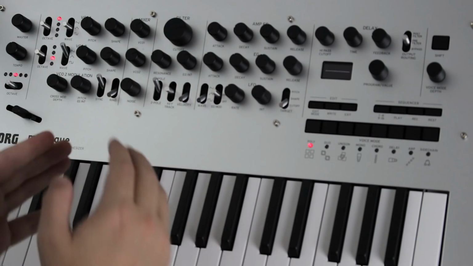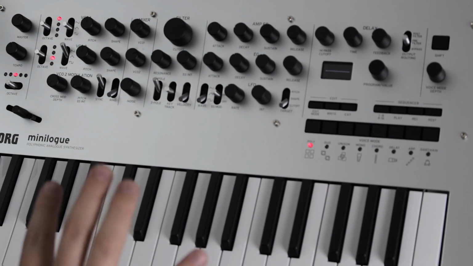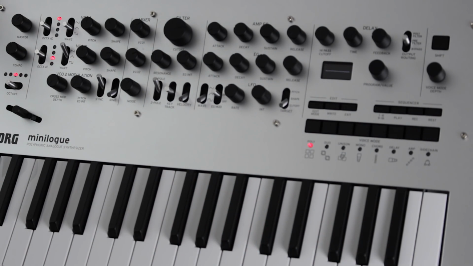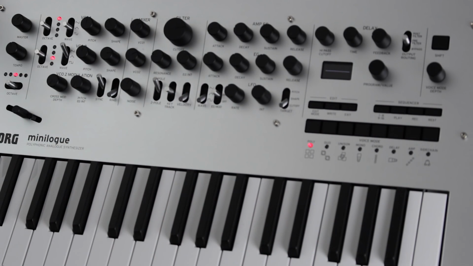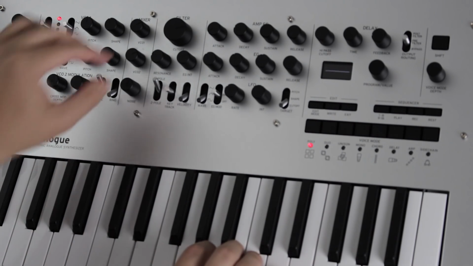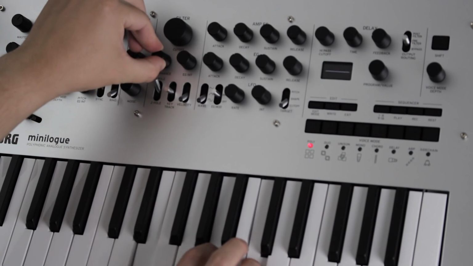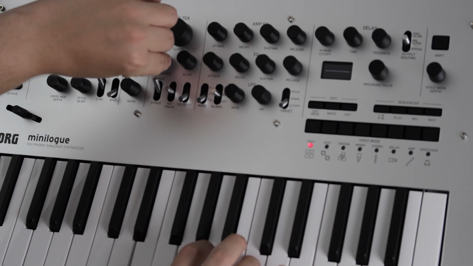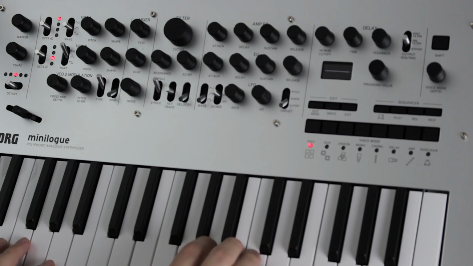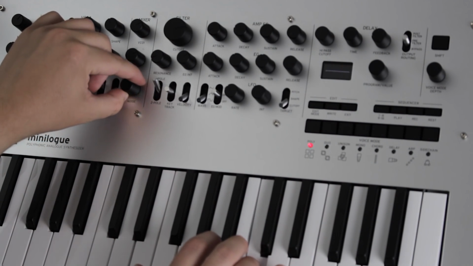One thing with the resonance button here is that on the Minilogue, and this is different from other synthesizers, when you use the resonance button, you lose some of the body of the sound. Let's listen to it like this. I like this kind of plucky sound. We can try and add some noise as well.